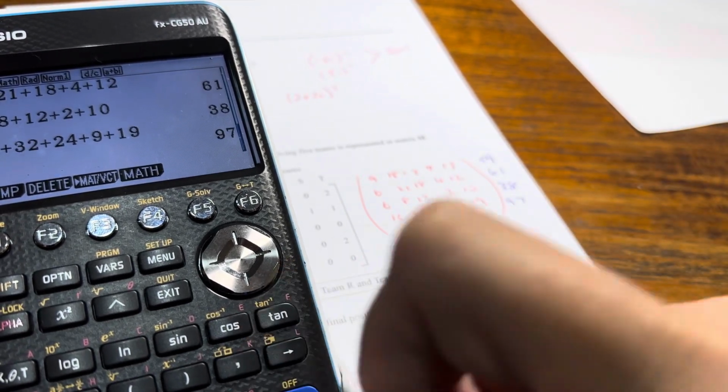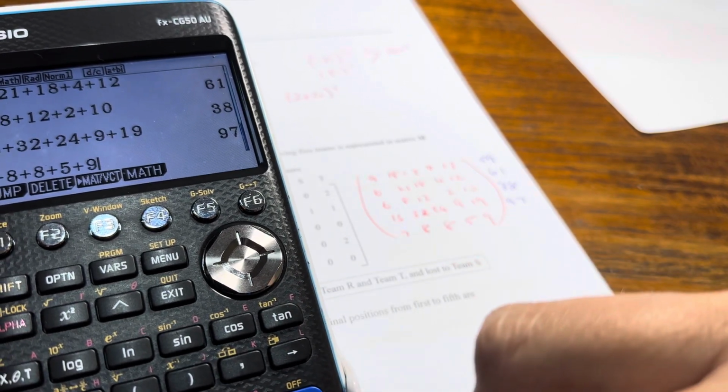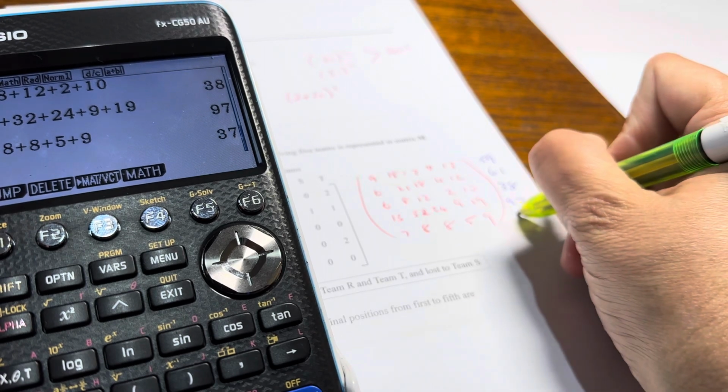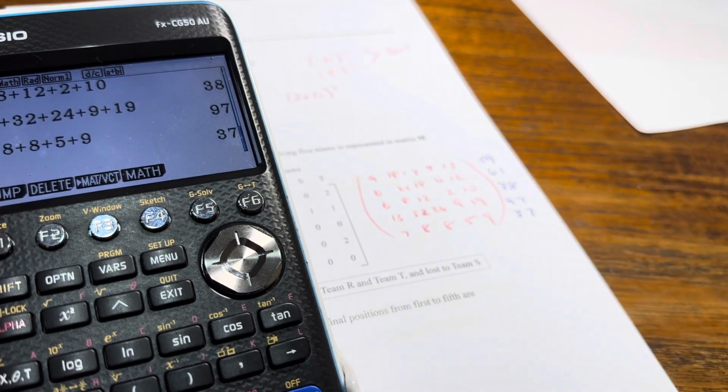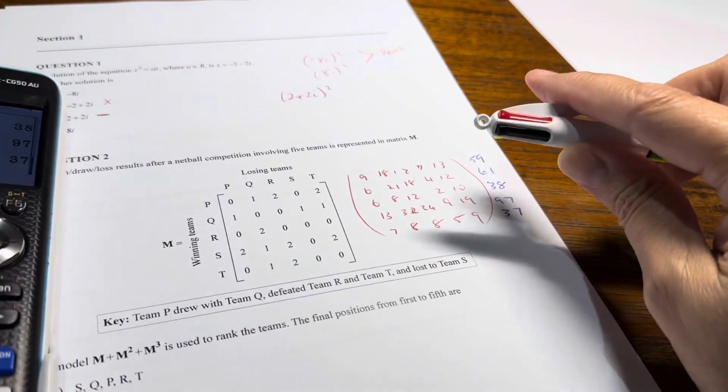And then 7 plus 8 plus 8 plus 5 plus 9 gives me 37.